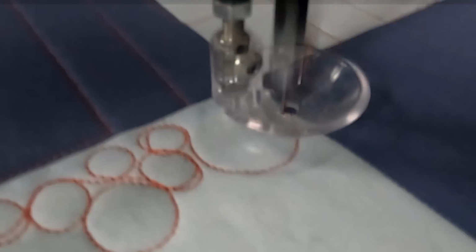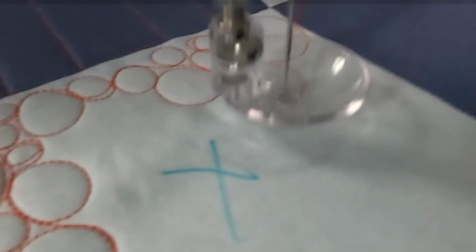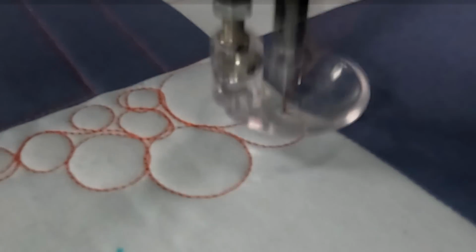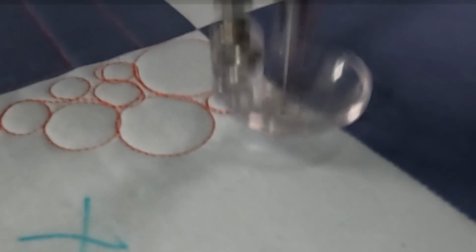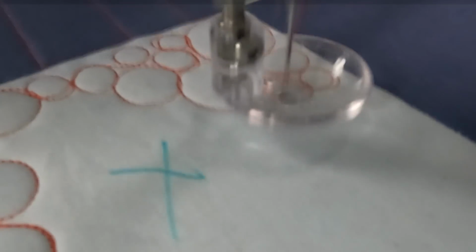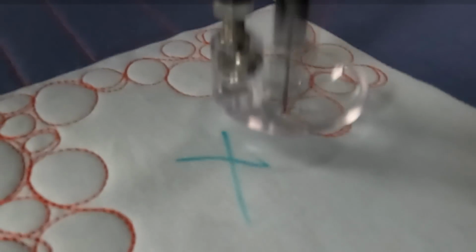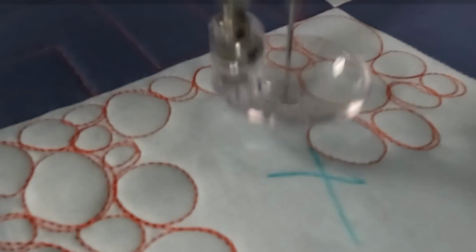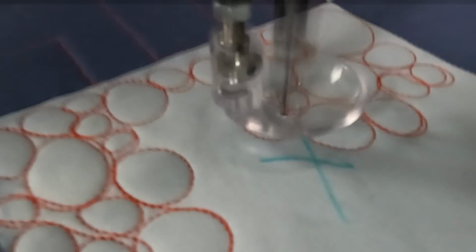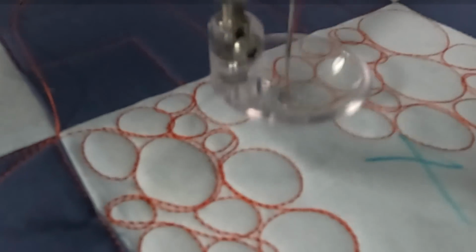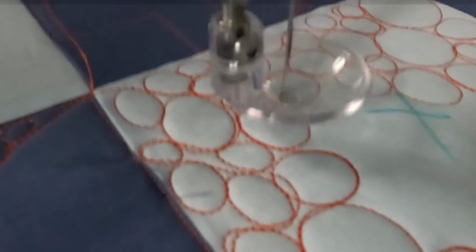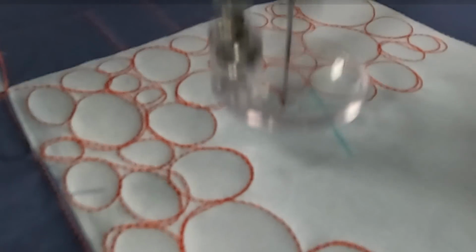Maybe we'll make some bigger ones. One of my favorite things about pebbles or Riverstones is that nothing has to be the same. Yep. If they cross over, oh well.